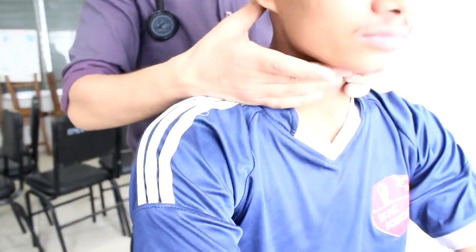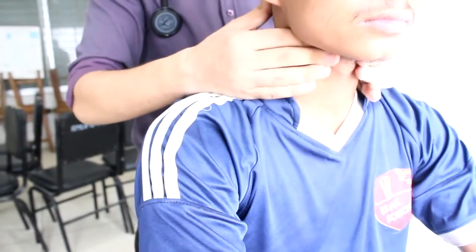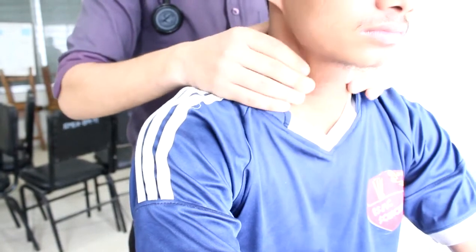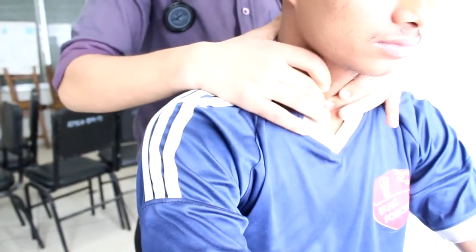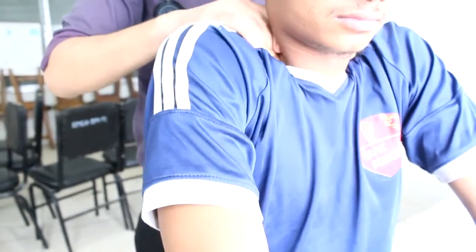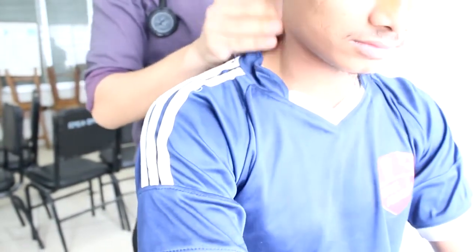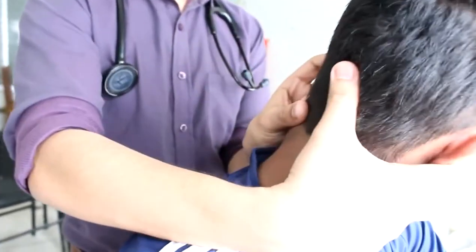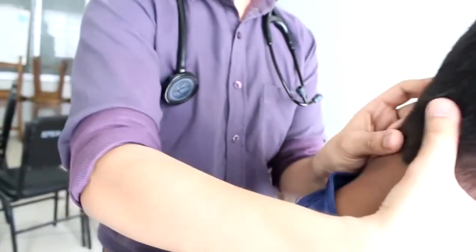So we started with submental, submandibular, jugulodigastric, anterior cervical chain, scalene, and then supraclavicular, then posterior chain, then preauricular, then postauricular, then occipital. And now the examination of axillary lymph nodes.